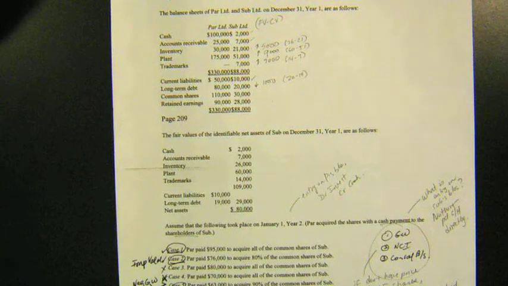Should get total assets, 359,000. Okay, let me know, you guys, if you have questions.